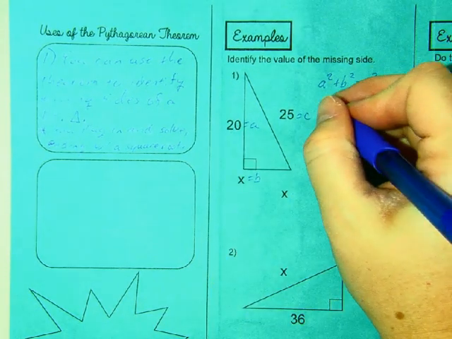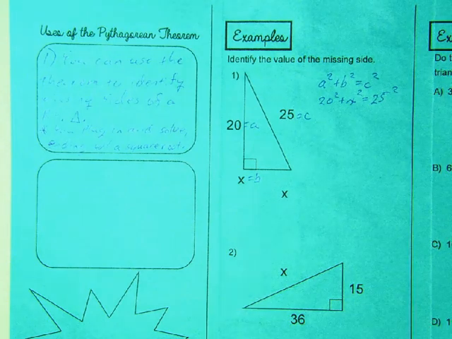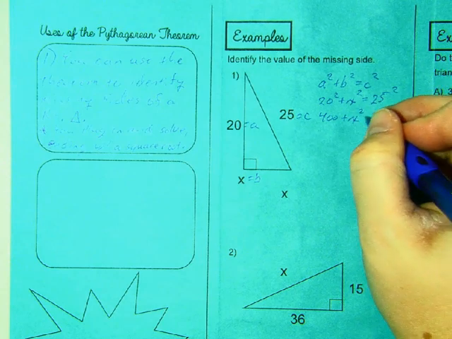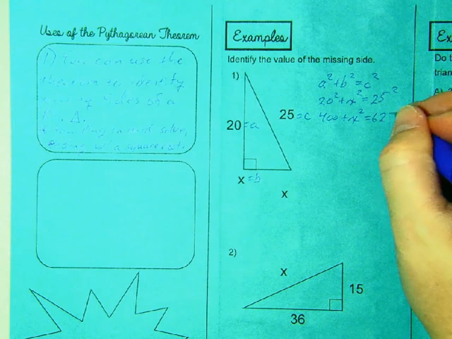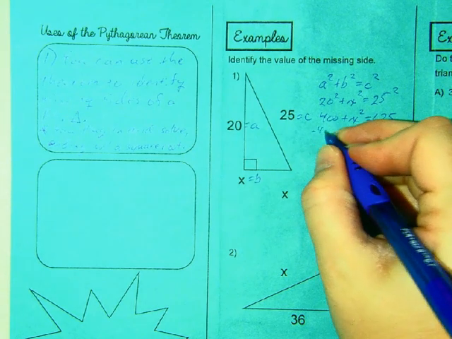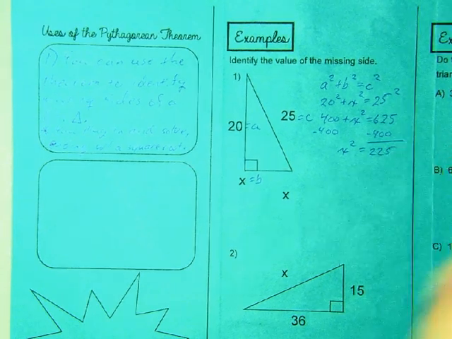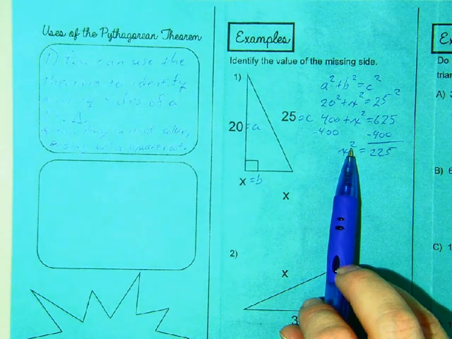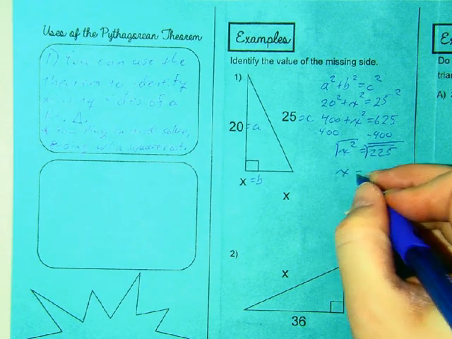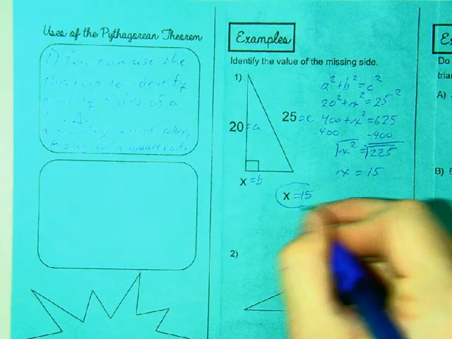So plugging these in, I have 20 squared plus x squared equals 25 squared. So then from here, 20 squared is going to be 400 plus x squared. 25 squared is going to be 625. So then my next step, I want x by itself. I'm going to subtract the 400. So I get x squared equals 225. Still need to get my x by itself, so I need to get rid of this squared. So the opposite of squaring is a square root. So that gives me x equals 15. So then I have my final answer of x equals 15 that I'm going to put there.